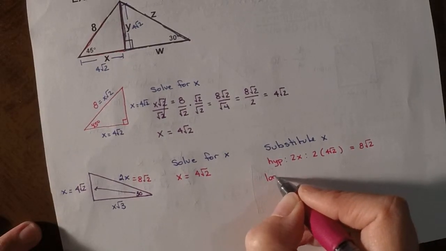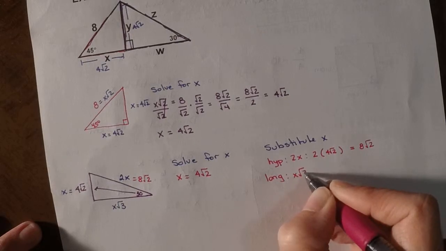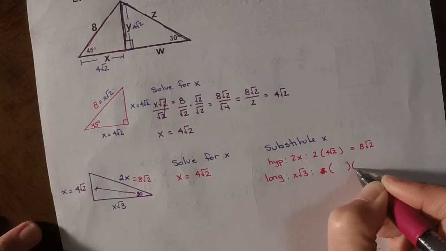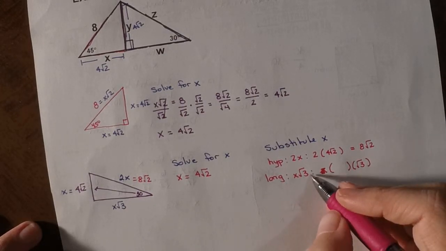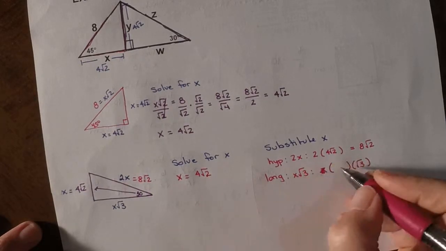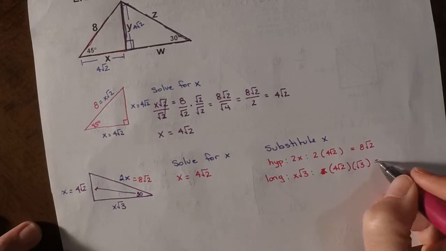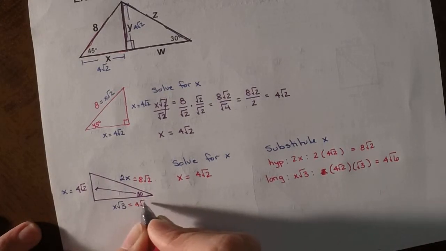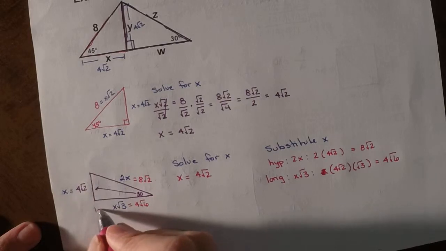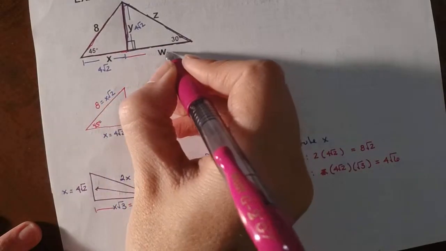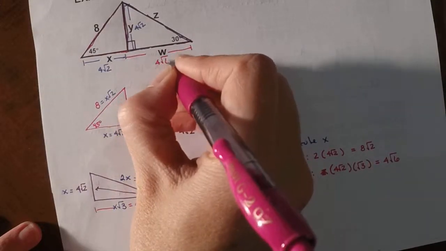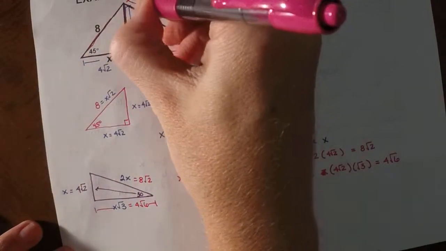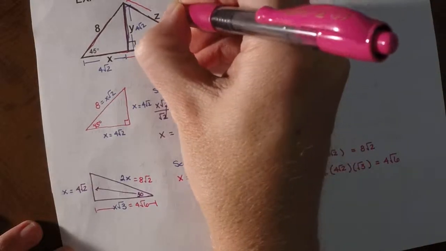Then I've got the long leg, which is x root 3. Well, remember that means x times root 3. Well, x is 4 root 2. So here I end up getting 4 root 6. So if I go back up to the picture, this is w. So from here to here should be 4 root 6. And then this side, the hypotenuse, is 8 root 2, and that's z. So this should be 8 root 2.